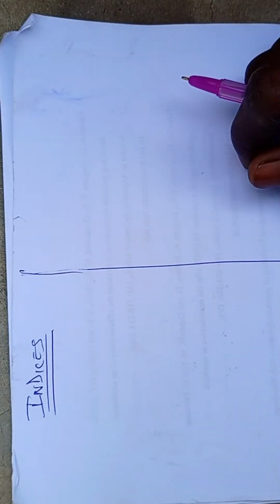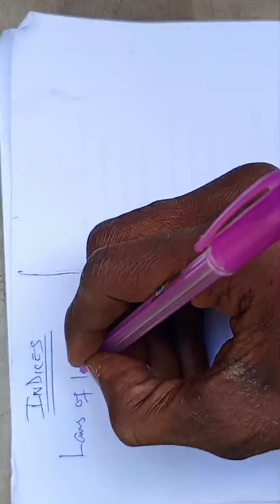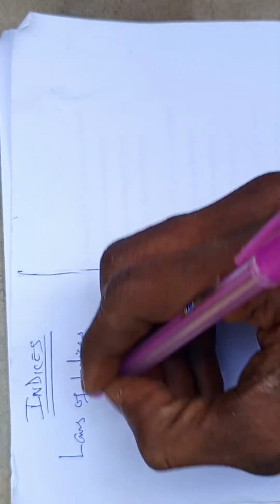There's a relationship between indices and logarithm. Is that taken? So I'm going to be dropping some properties of indices, or some rules of indices, that will be helpful in this study. And so we're going to start with the laws of indices. From this word, indices refers to the power, or exponent, or an index.